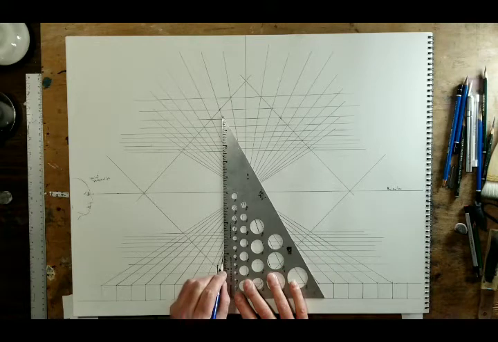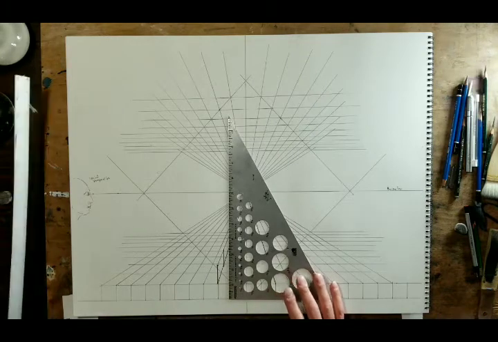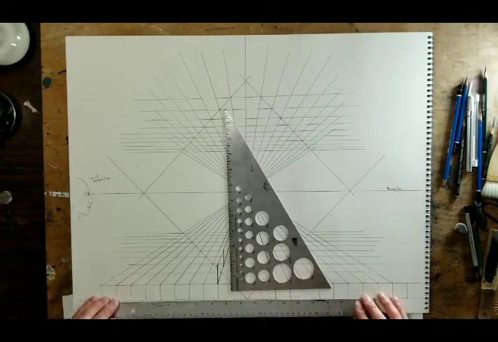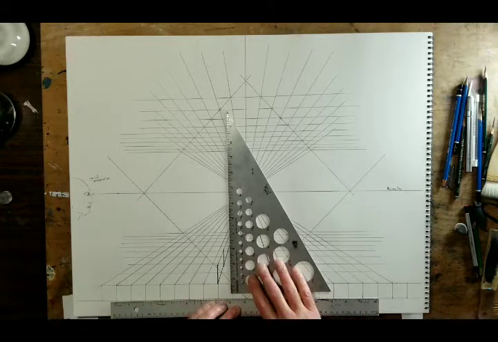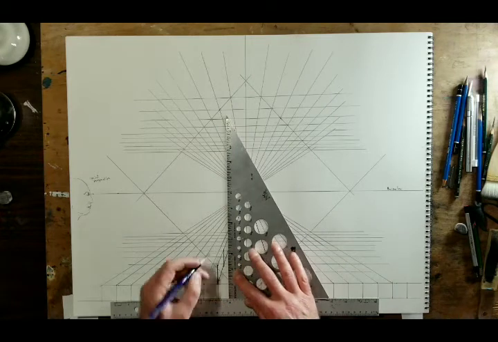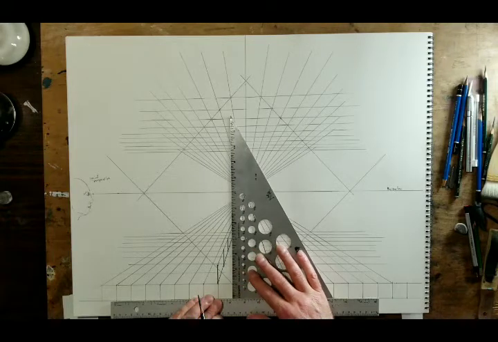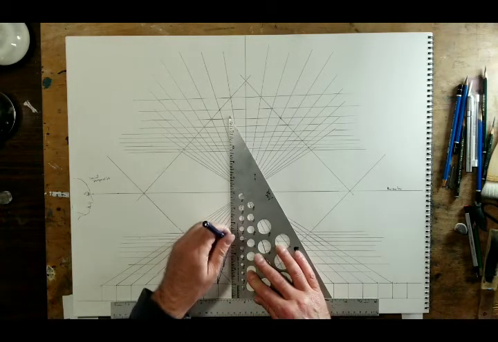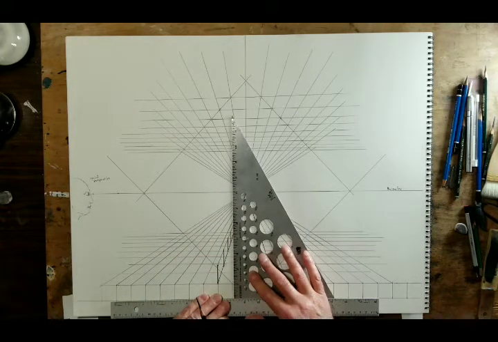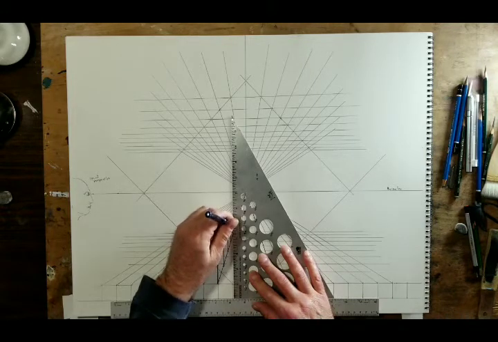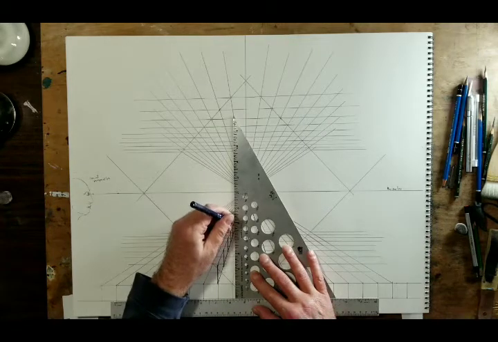You could just as well use a nice sharp corner of a sketchbook or a piece of cardboard as a right angle. And we'll just arbitrarily put one here for the time being.